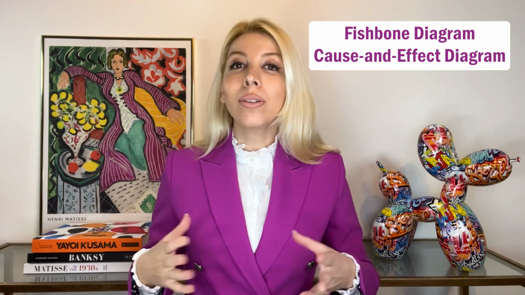Today, we will talk about the power of Ishikawa Diagram. The Ishikawa Diagram, also known as the Fishbone Diagram or Cause and Effect Diagram, was invented by Kaoru Ishikawa and was introduced as a tool of quality management in 1960s.